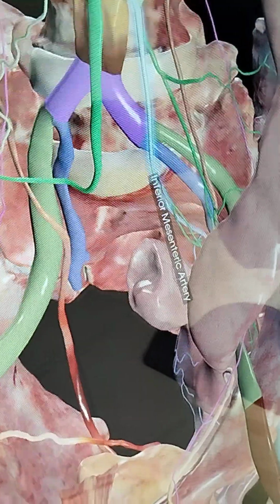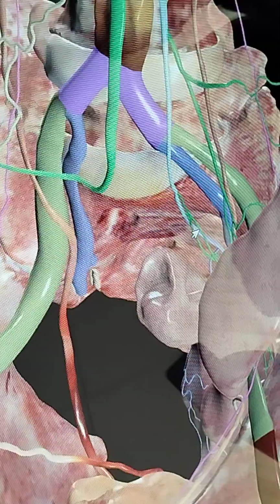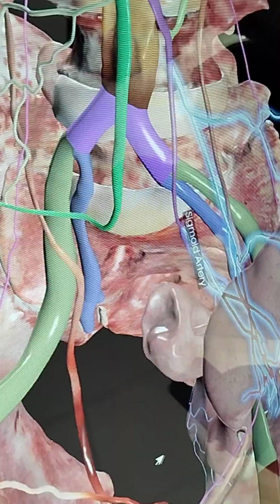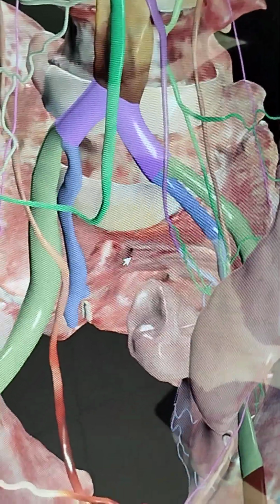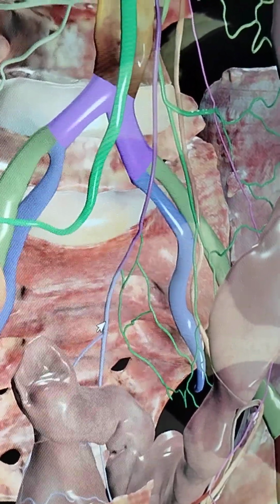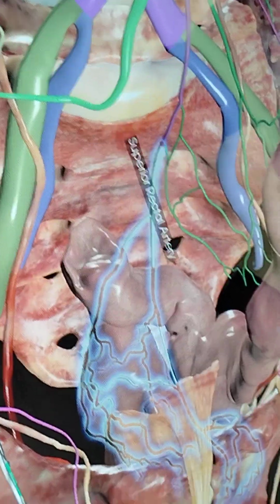And should be arteria rectalis superior, maybe. No, this is sigmoid, and where is arteria rectalis superior? Yes, this is arteria rectalis superior from the inferior mesenteric artery.